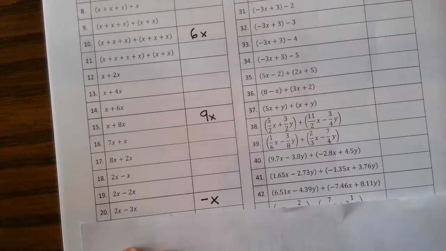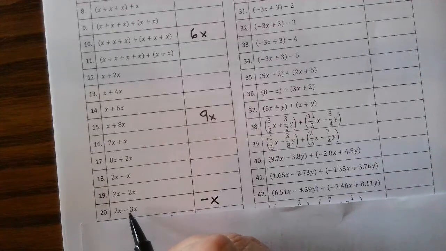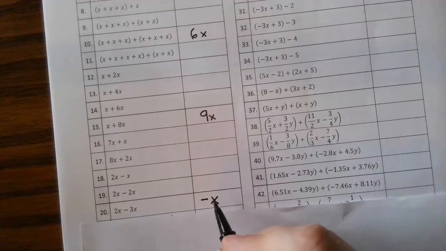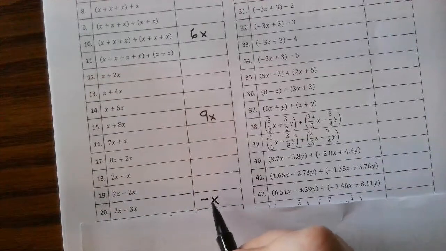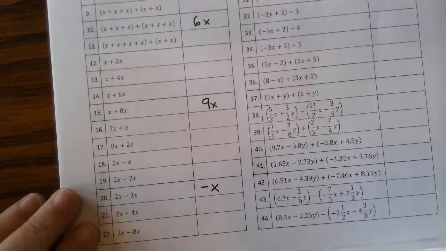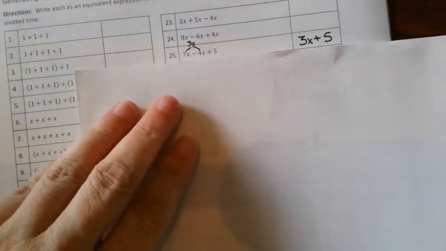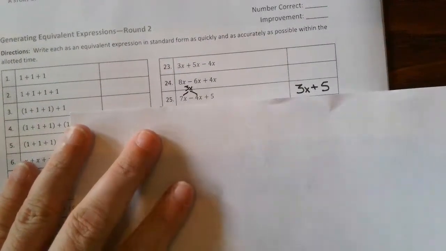Number 20, be very, very careful. This is 2 x's minus 3 x's. It is not 3 minus 2. So you have 2, and you're taking away more than what you have. So the difference between 2 and 3 is definitely 1. So that's where our x comes from. But the number with the greater absolute value is the 3, and the sign in front of that 3 is a subtraction. So my answer is negative. You can use a number line if you need to. Okay. This one up here, number 25.